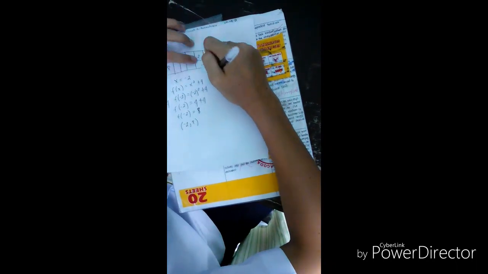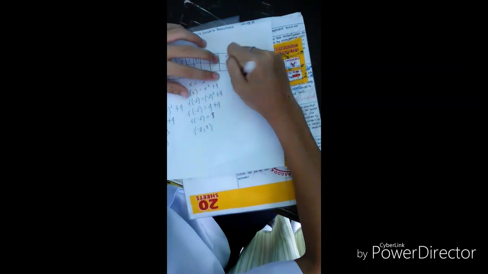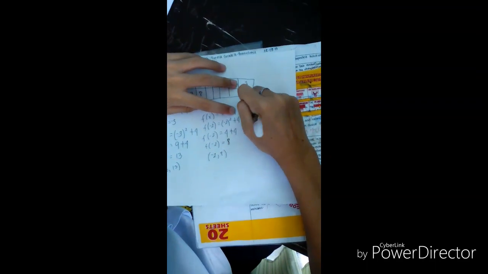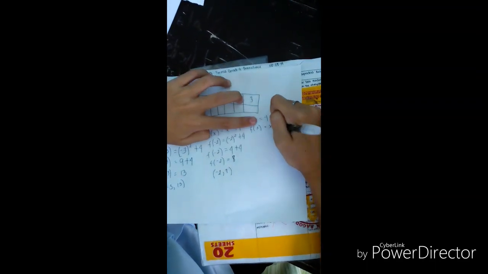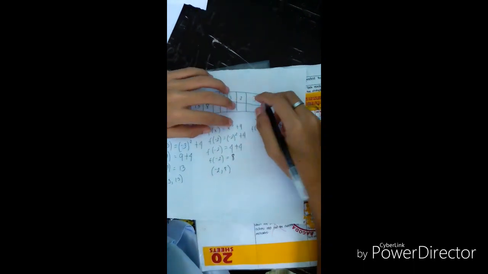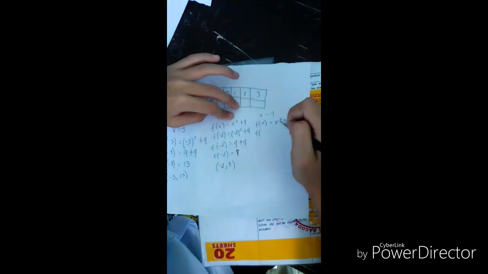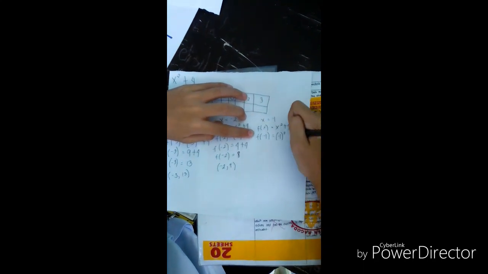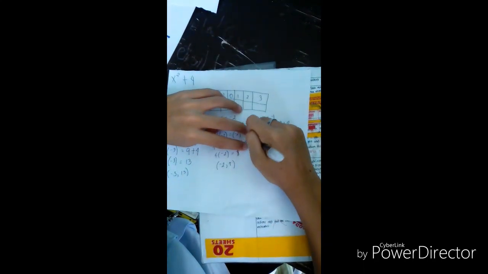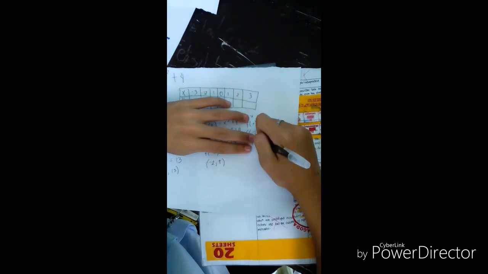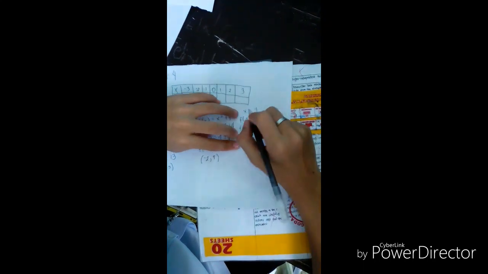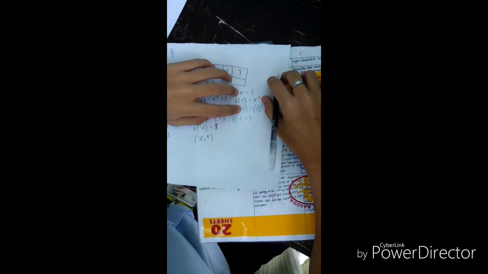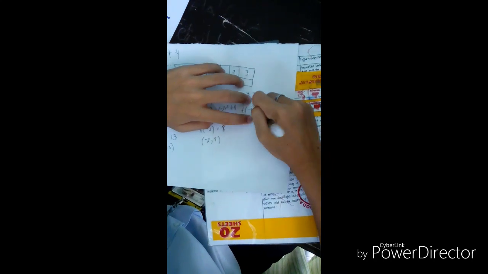Next is negative 1. So f(x) equals x squared plus 4. Our x is negative 1, so f(negative 1) equals negative 1 squared plus 4. Copy. Negative 1 times negative 1 is positive 1, because negative times negative is positive, or negative 1 squared is positive 1, plus 4.